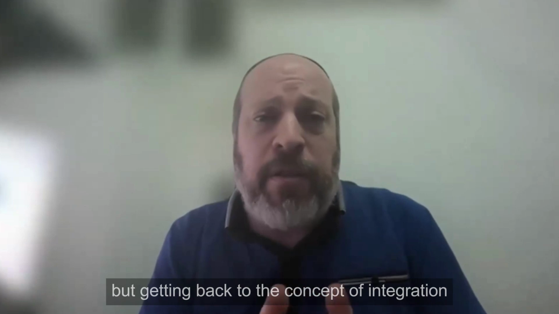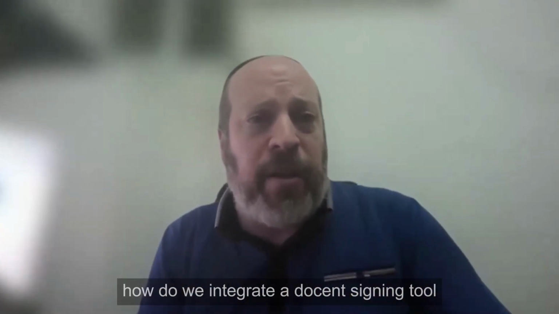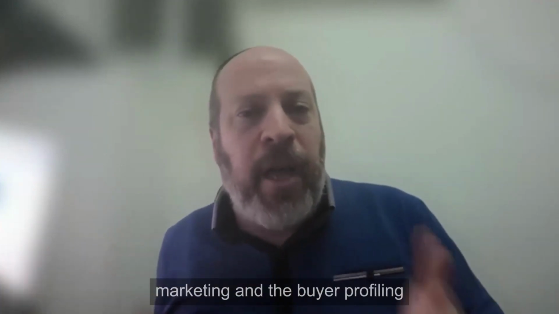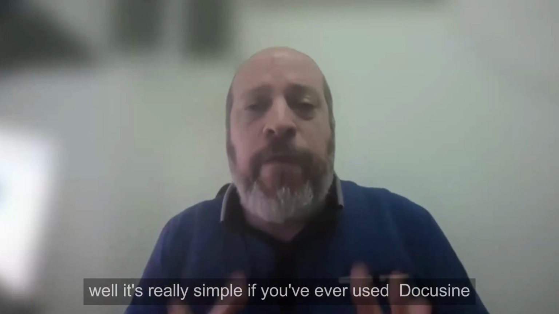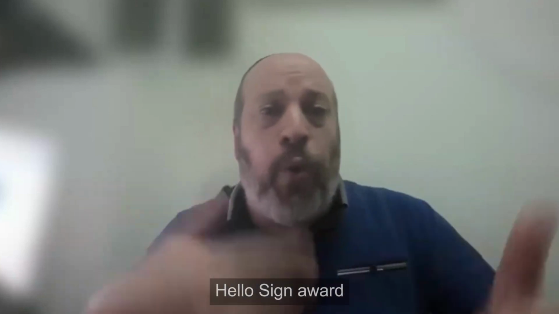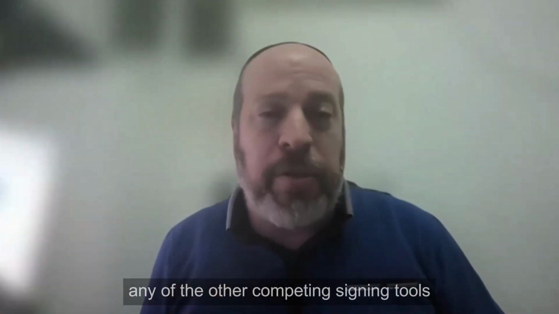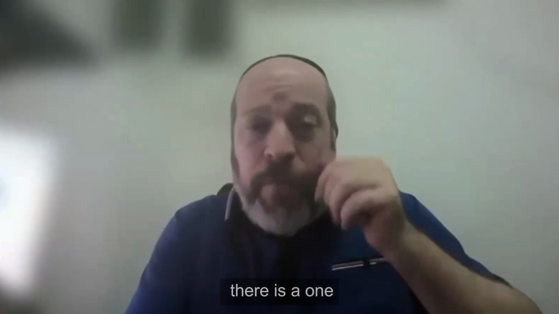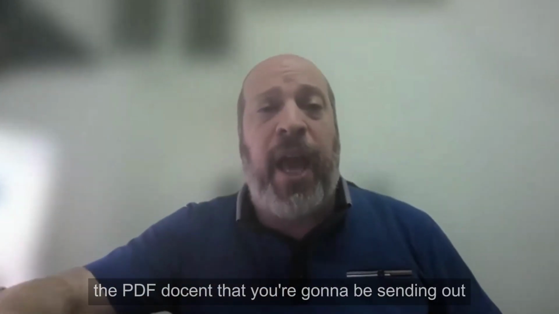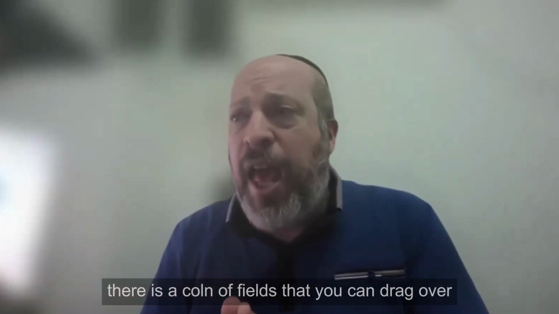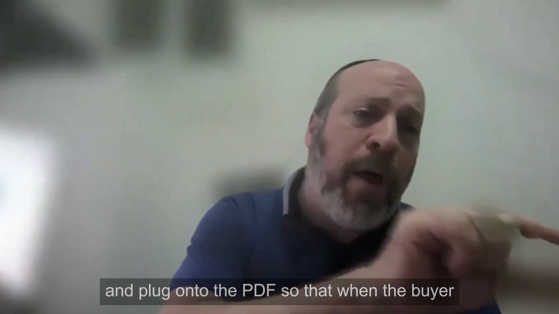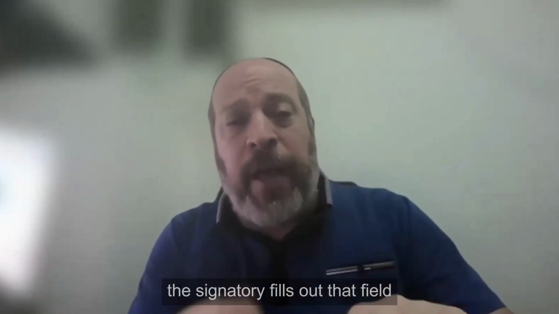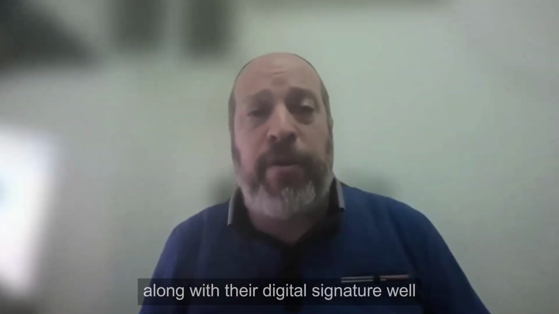But getting back to the concept of integration, how do we integrate a document signing tool, a contract signing tool similar to DocuSign, with the email marketing and the buyer profiling? Well, it's really simple. If you've ever used DocuSign, HelloSign, or any of the other competing signing tools, you'll know that in the center there is a PDF document. There's a view where you're viewing the PDF document that you're going to be sending out, and on the right hand side there is a column of fields that you can drag over and plug onto the PDF, so that when the recipient of the email, the signatory, fills out that field, it'll be presented on that PDF along with their digital signature.